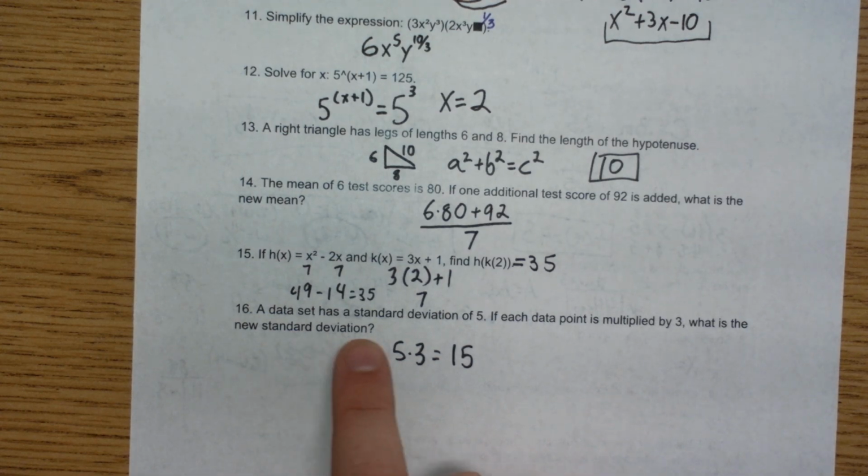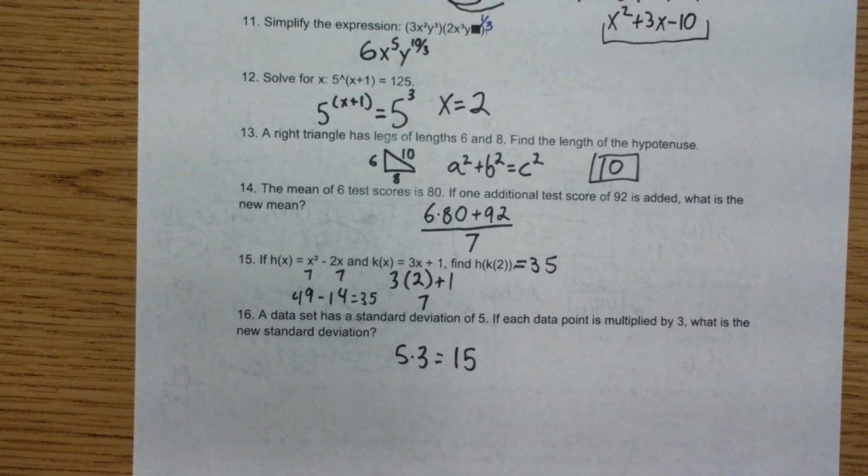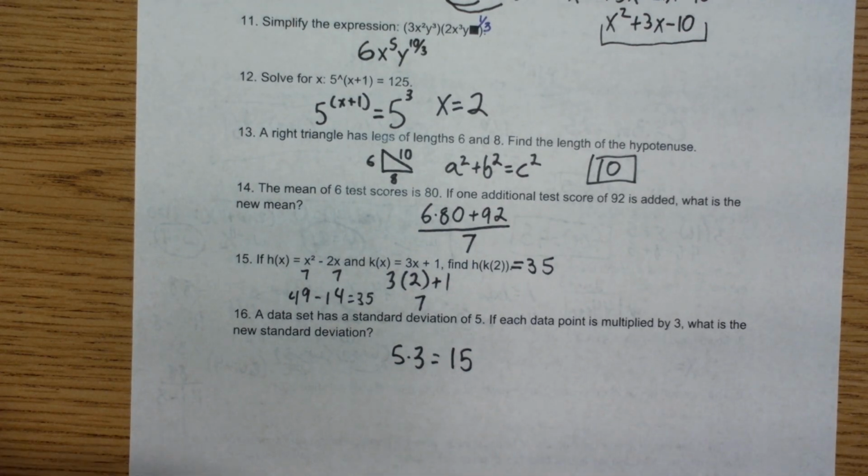And on a data set that has a standard deviation of 5, multiply each of the points times 3. What would be the new standard deviation? Well, the standard deviation is going to be proportional to the data set, and so if the data set gets 3 times bigger, standard deviation gets 3 times bigger, so that would be 15. Okay, so that's a quick overview of some algebra and statistical type problems from SAT, kind of on the easier end, probably easier to medium end.